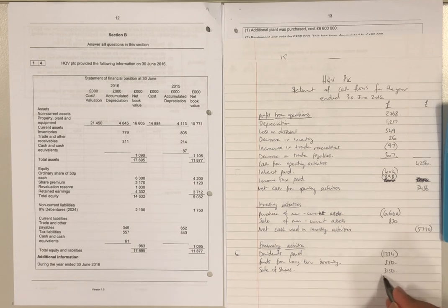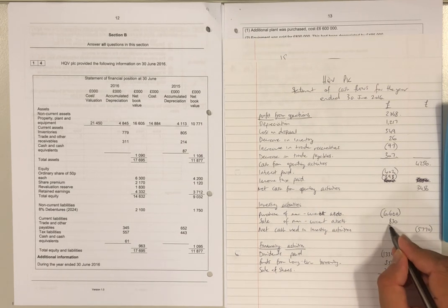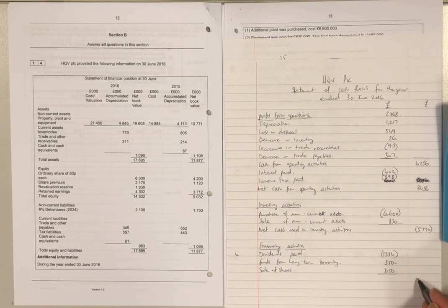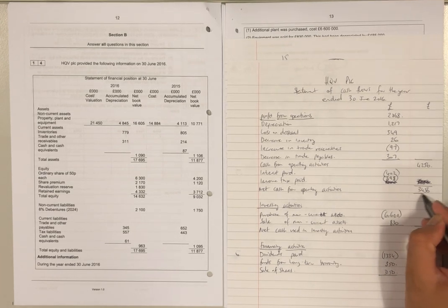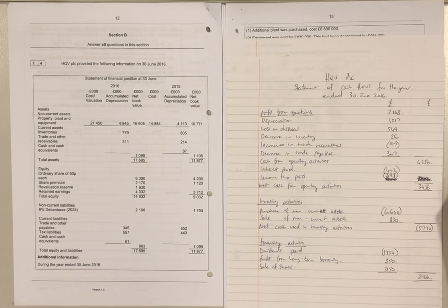Now, if you add these up together, the subtotal for this is 2166. That's overall a positive effect, money coming in. So essentially we have 5770, 2166 and 3456. These are our three final figures. Okay, just bear with me for one moment. We've got the final section.